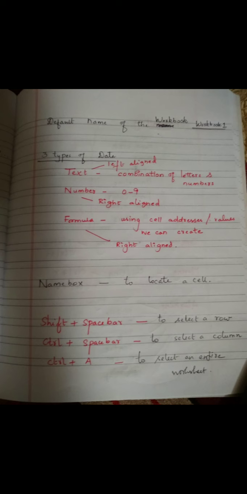There are 3 types of data you can enter in an Excel sheet. Text: a combination of letters and numbers. It is left aligned by default. Number: which is nothing but 0 to 9, and it is right aligned. Formula: you can type information using cell addresses or values, and it is right aligned by default. Name box: with the help of the name box, you can locate a cell.